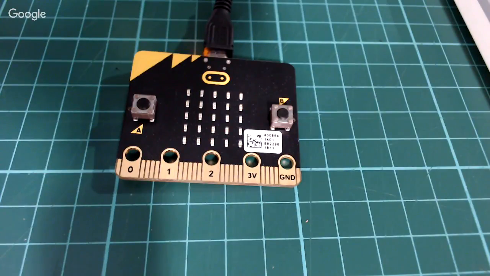So again, if it's grayed out, means that it's not going to do anything. It's not going to run. So what we want to do is we want to add an on button A press event, and then we're going to snap the if-then logic block into the button press actions.